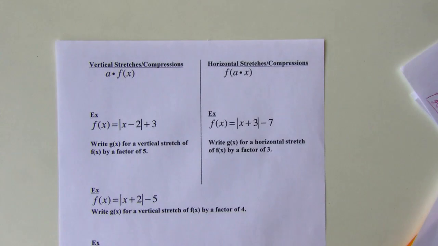Okay, this is a continuation of 1.2. Previously, we were taking absolute value functions and translating them, moving them left or right or up and down. Now we're going to move into stretches and compressions.